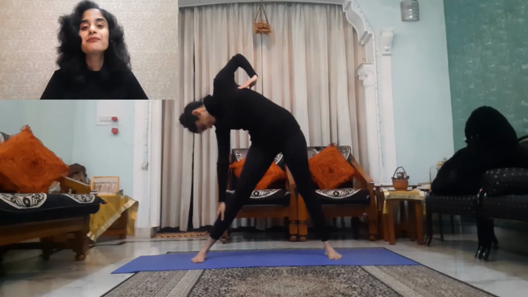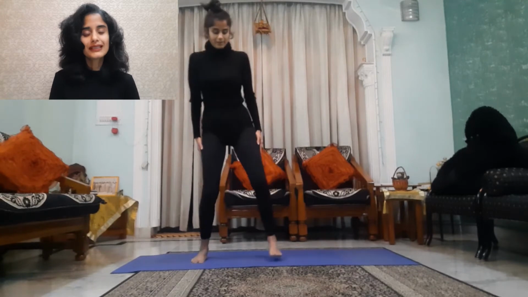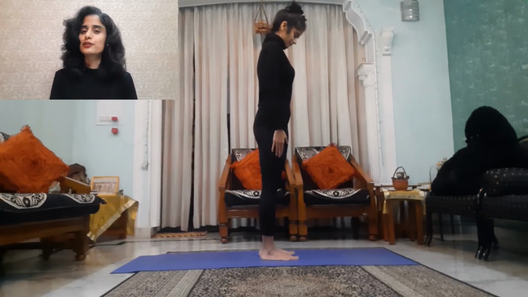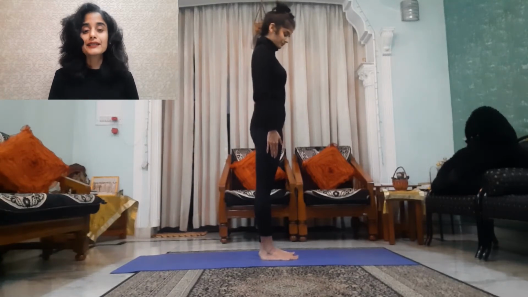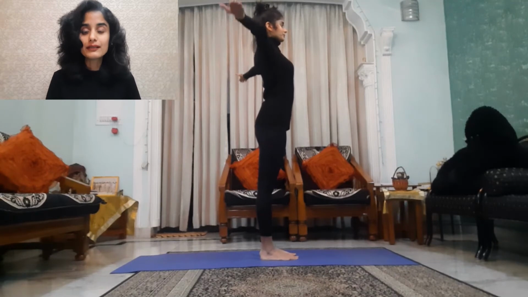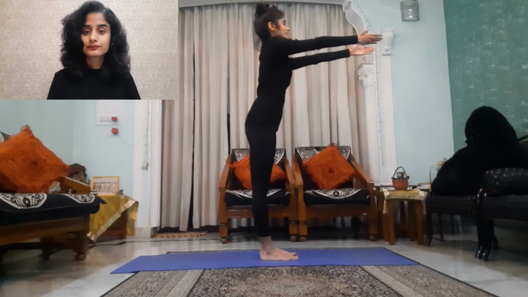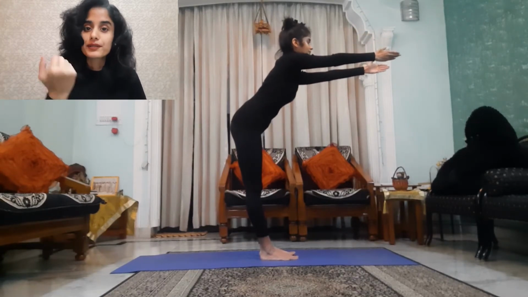Then we go ahead. We will do what is known as the Trikonasana. Both the legs together, a little comfortable, or they can be slightly apart so that you don't lose your balance. Now while inhaling, raise your arms up to your shoulder level. While exhaling, bend forward but look up. Look up and bend forward.